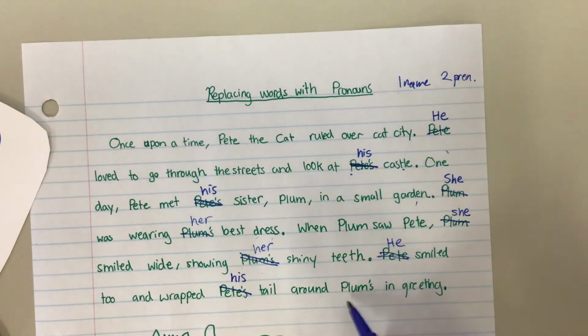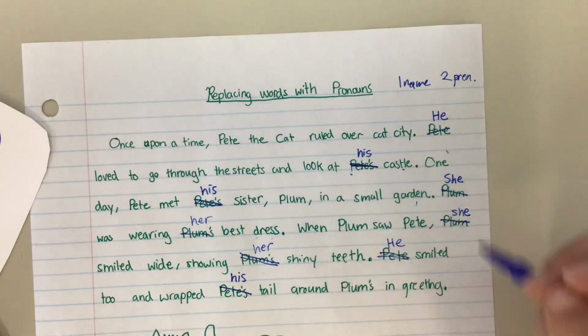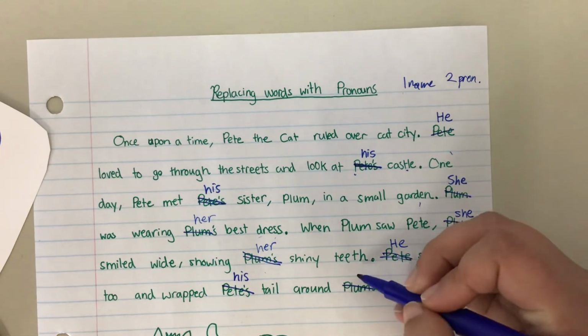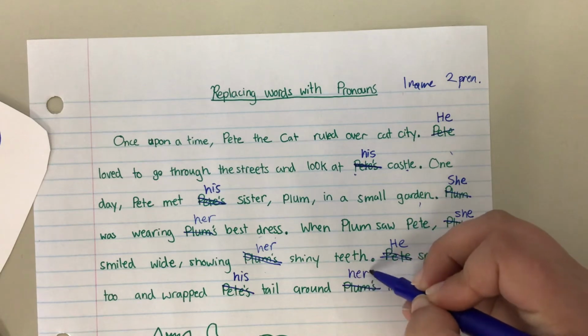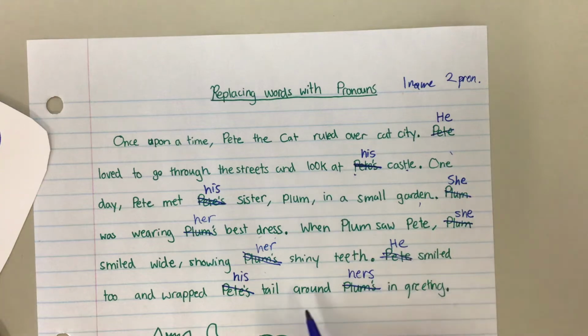Now this one, we could keep as Plum's, but for the sake of making as many of these pronouns as we can, I'm going to change this one to hers. Hers, not just her, because we can't say wrapped around her tail. It doesn't have the word tail in there, so we have to use the word hers there. That's a tricky one. Good job if you catch that.